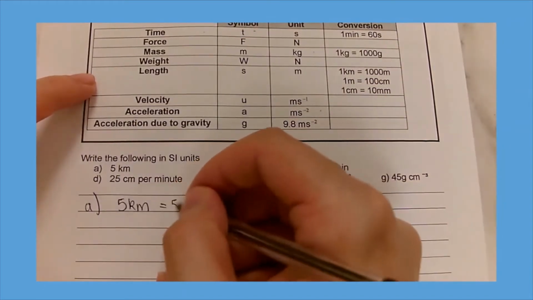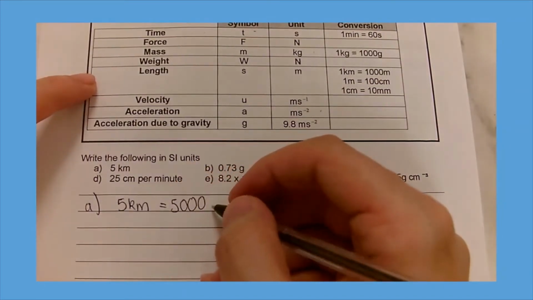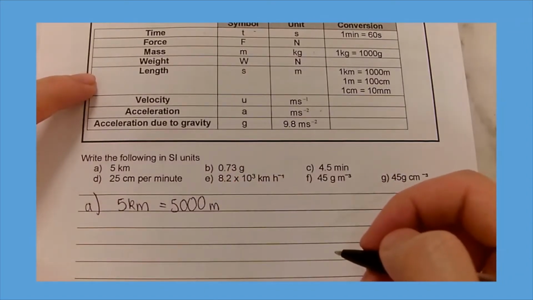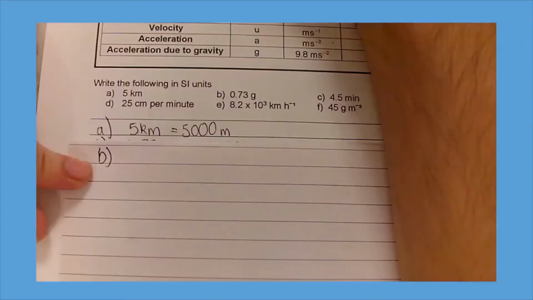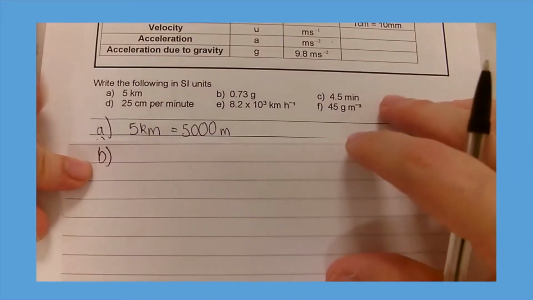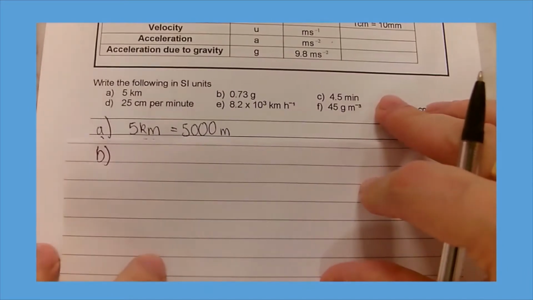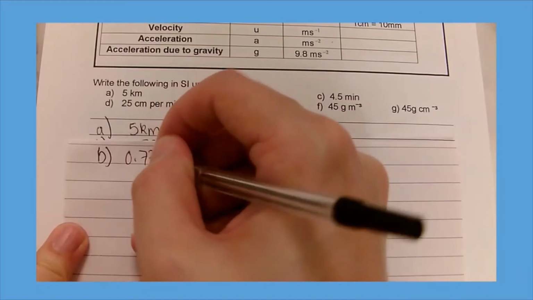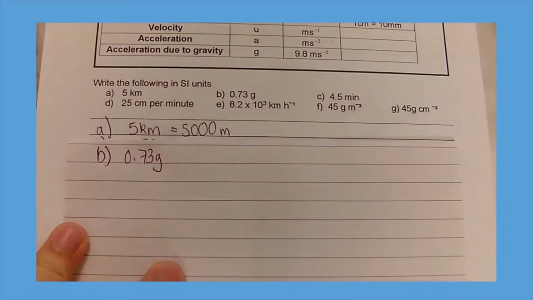So this is just common knowledge. 5,000 meters would be the correct conversion. So 5 kilometers, you need to convert that into 5,000 meters in mechanics. Okay, so with part B, we've got 0.73 grams. We've got to convert that into appropriate units.